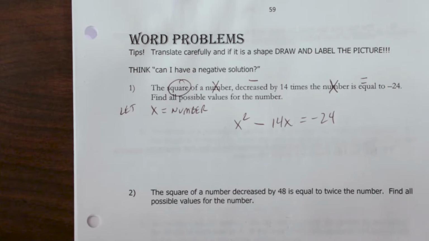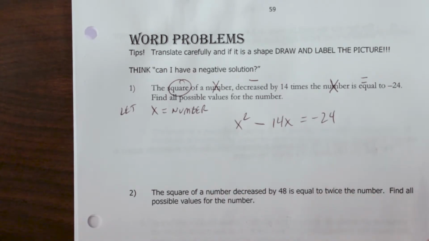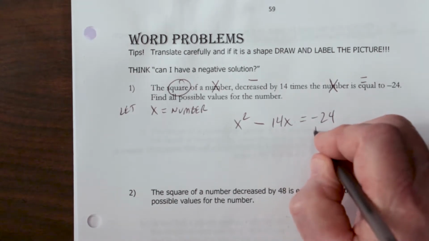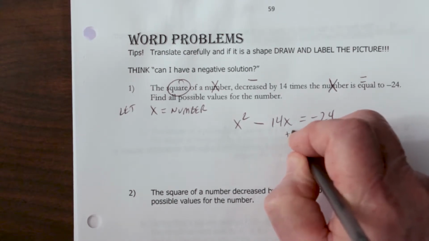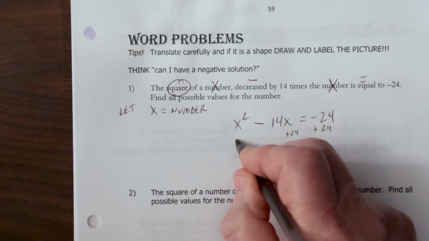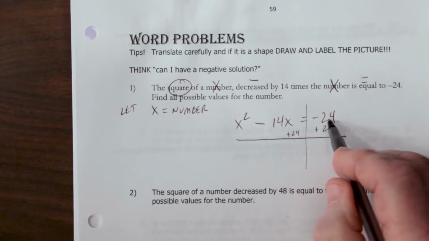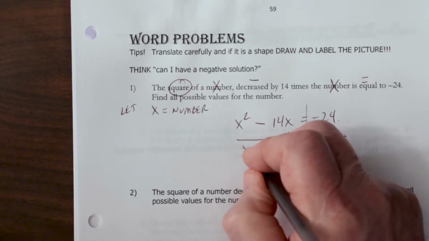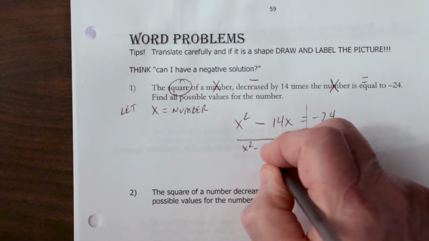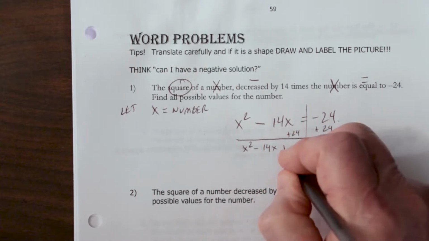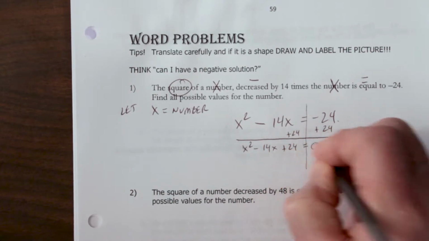Now, I would tell you that 99% of the time when they give you a word problem like this, you're not going to have to use the quadratic formula. You're not going to have to complete the square. It should factor for us. So if it's going to factor, we set it equal to 0 by adding the 24 to the other side. Remember when things cross over the equal sign, they change signs. So a negative 24 becomes a positive 24. So I get x squared minus 14x plus 24 equals 0.